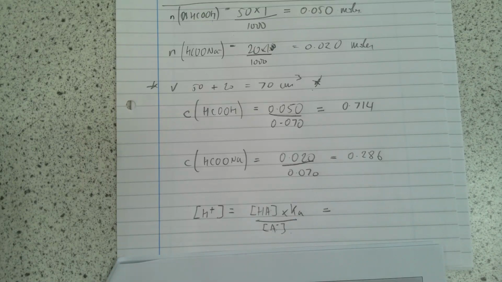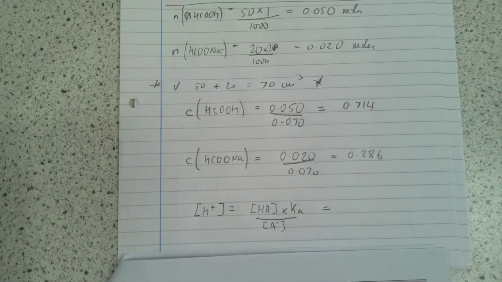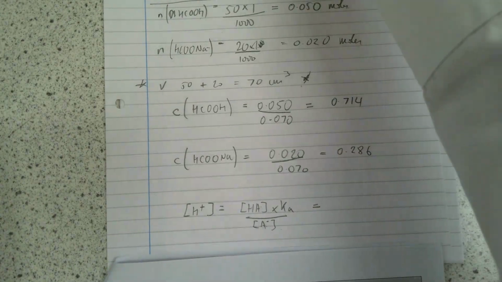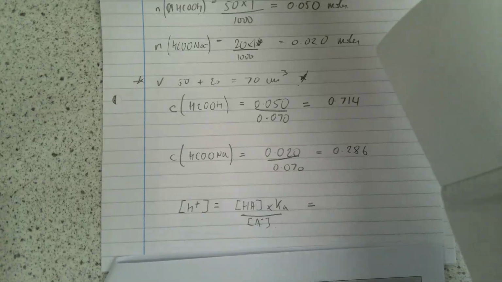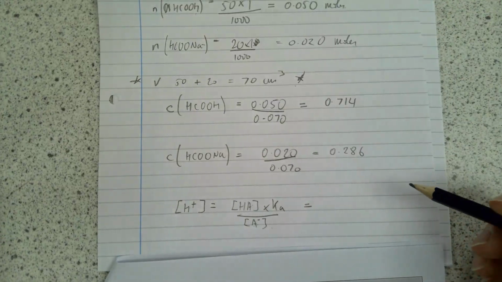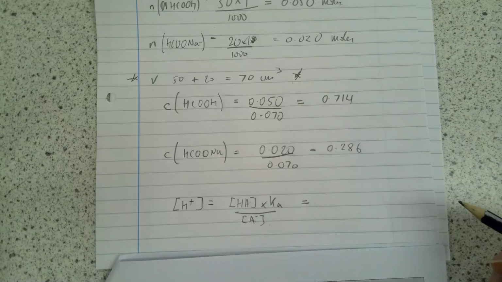If you can just tap those numbers in for me using the Ka as given here, you should be able to work it out. So tap those numbers in and see what we get.